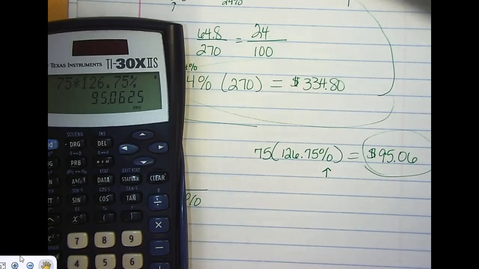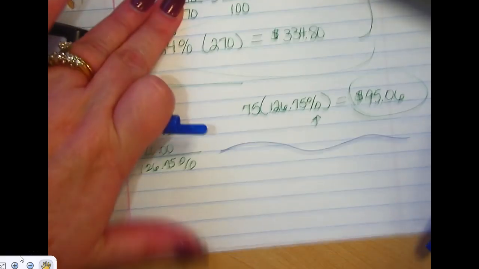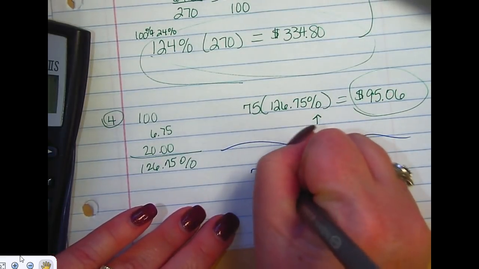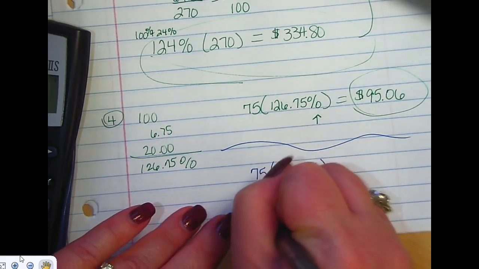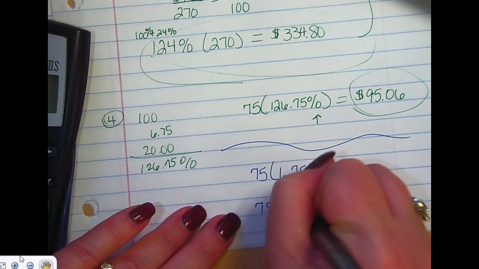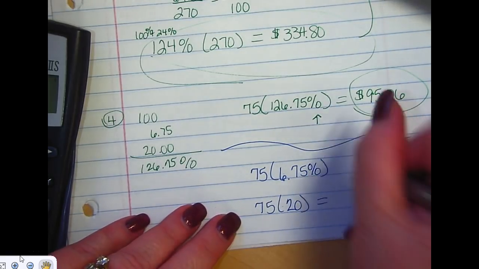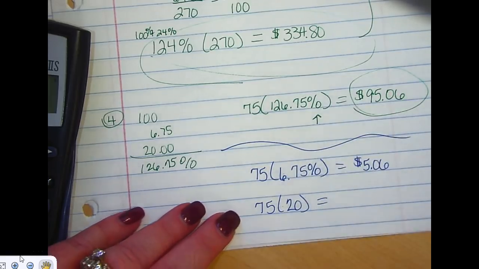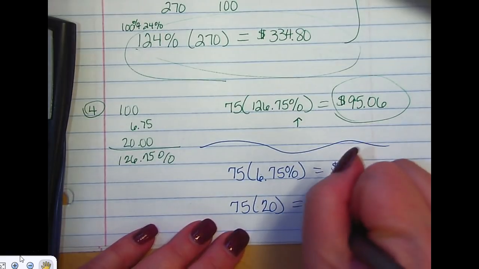Because what most of us did, and what I did the first time, was I said 75 times 6.75%. And then I said 75 times 20%. And then I added them together. So this was $5.06. And then this was $15.